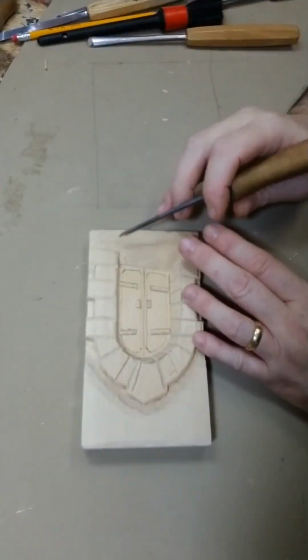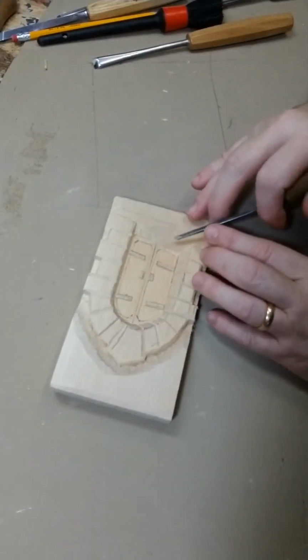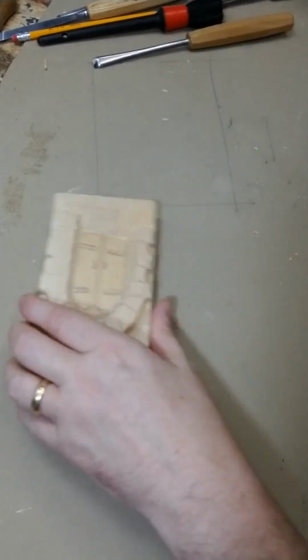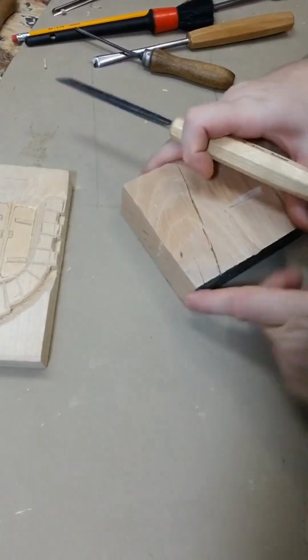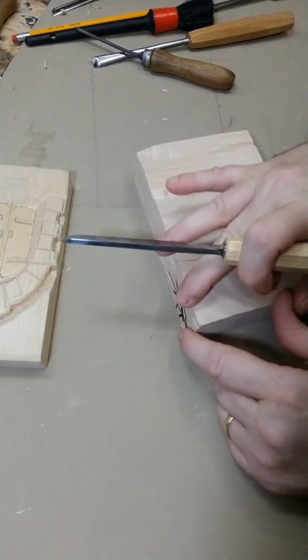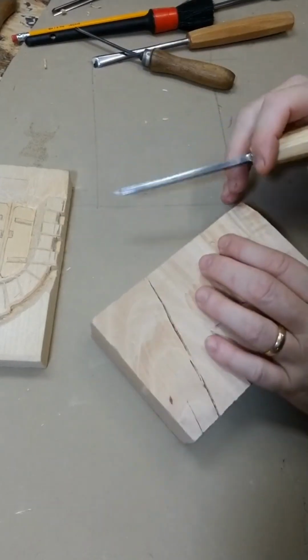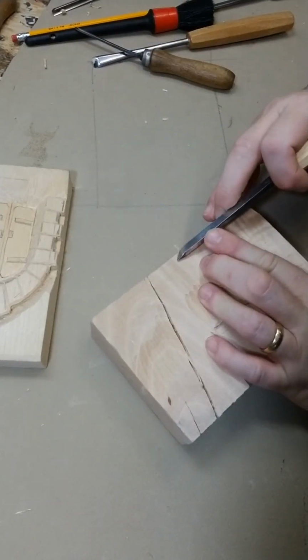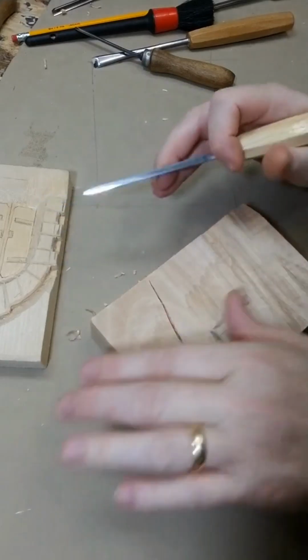Now what I'm going to do on this edge is, a lot of these areas we have a flat, square, 90-degree cut. And what I'd like to do is to just put a small cut on the edge, kind of rounds the edge.